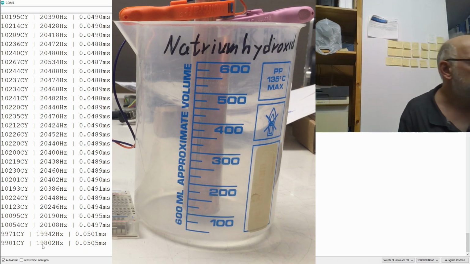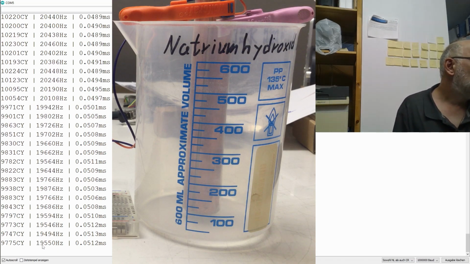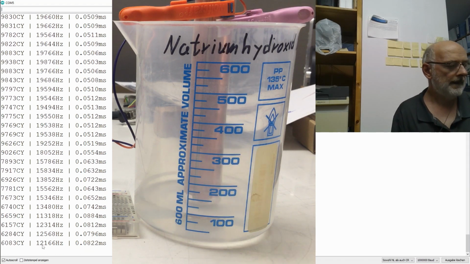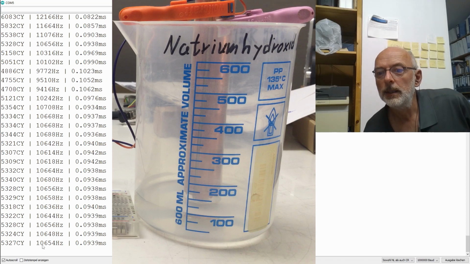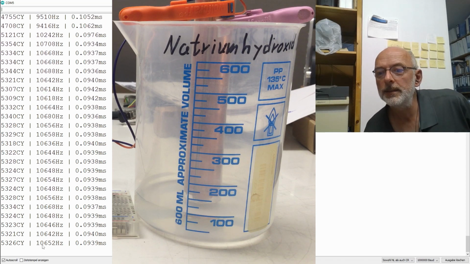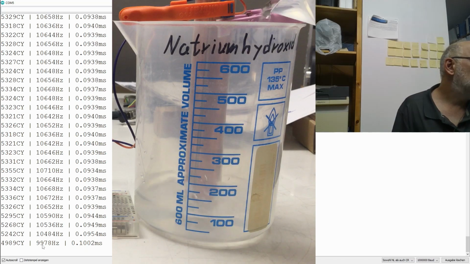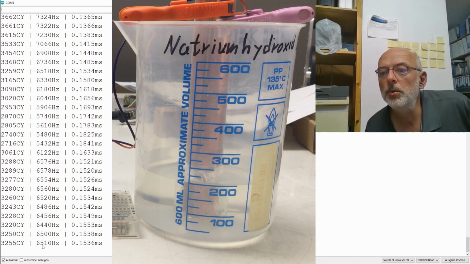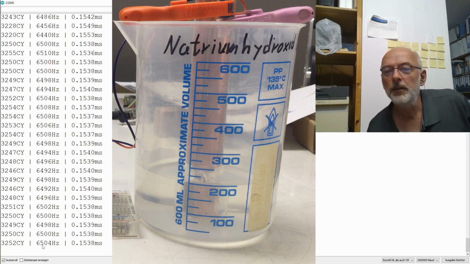Now, probably no longer visible because I'm now filling up here to the 100 milliliter mark. Yeah, that's it. And we're down already to, oh wow, let's say 10.6 kilohertz. And I go to 200 milliliters. Yeah, spot on. And we're down to 6.5 kilohertz.